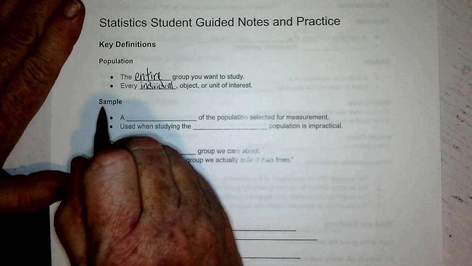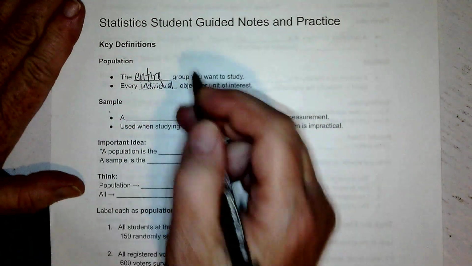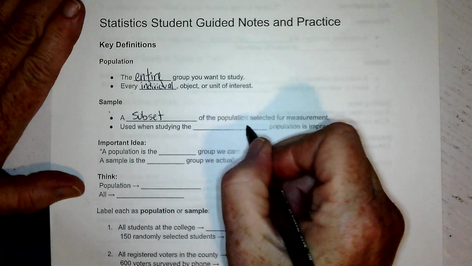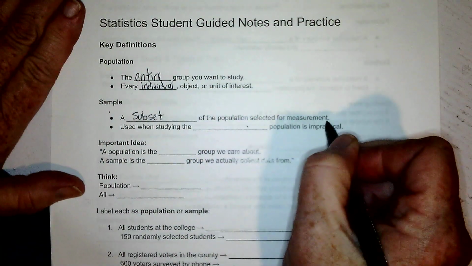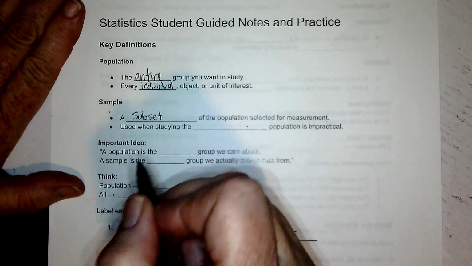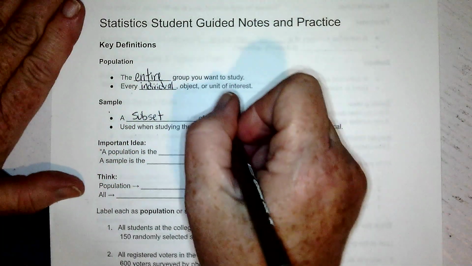Okay, then there is a sample. A sample is a subset of the population selected for measurement. It's used when studying the full or entire population is impractical.